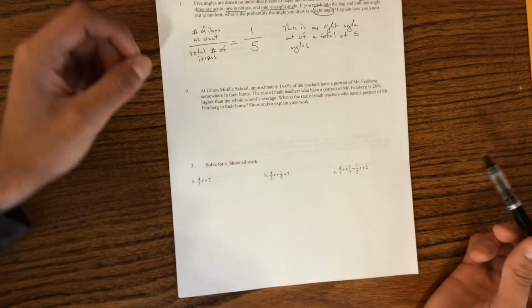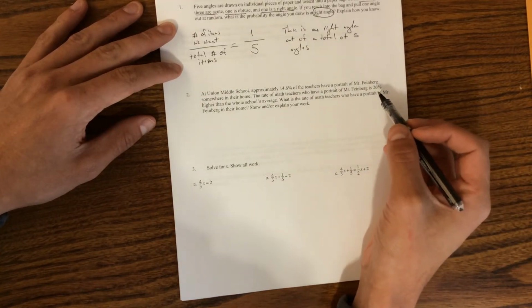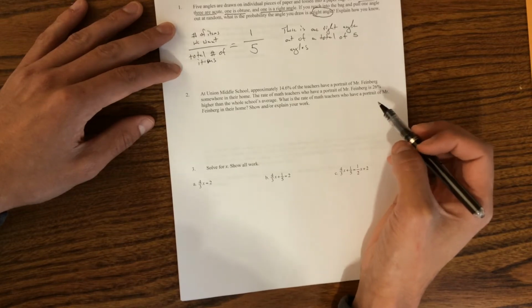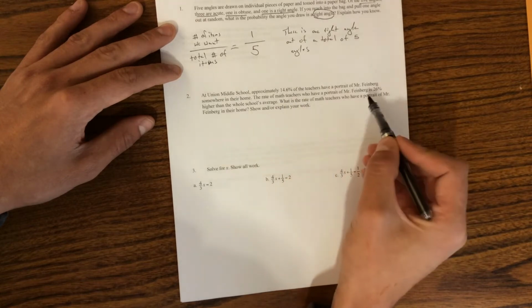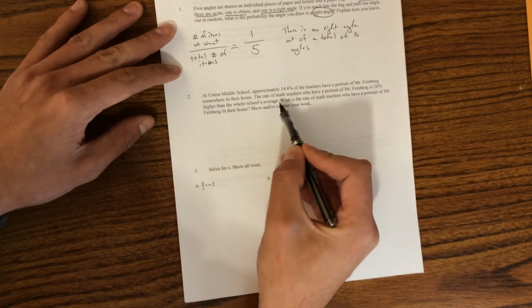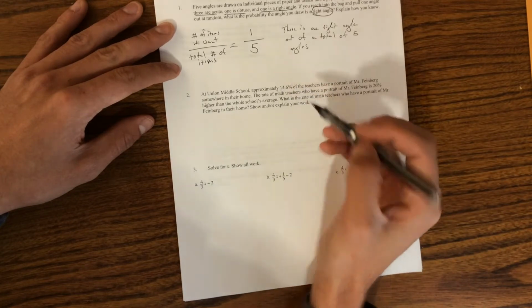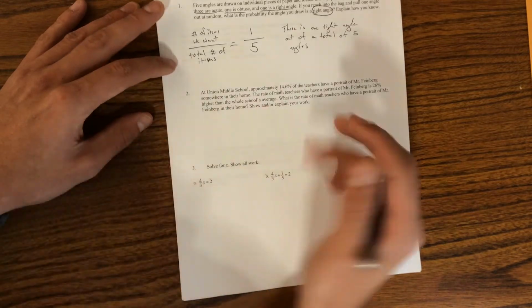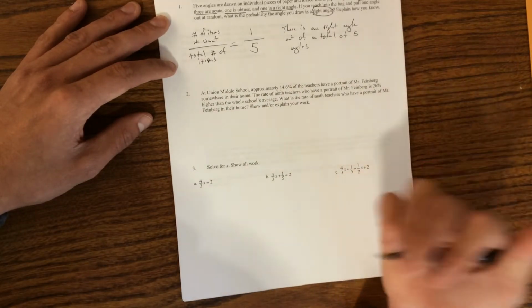So we talked about this one a couple times in class. I was really trying to emphasize this one because I think it can be a little difficult to interpret what's being asked. So when I say that the rate of math teachers is 26% higher than the whole school's average, I mean that as a percentage of the original percent. So 26% of this amount. I don't mean just to add it on. If I was asking that, I would say 26 percentage points higher.